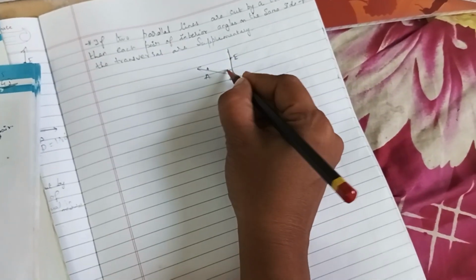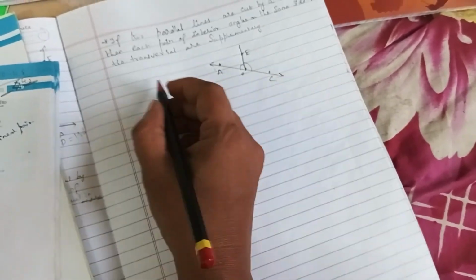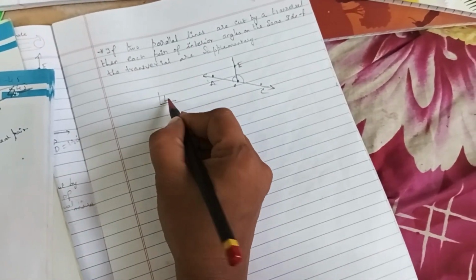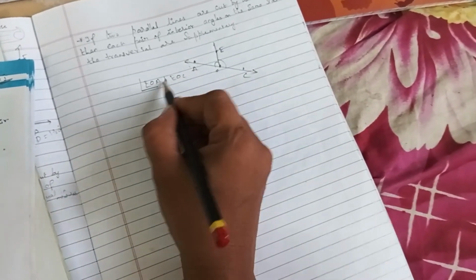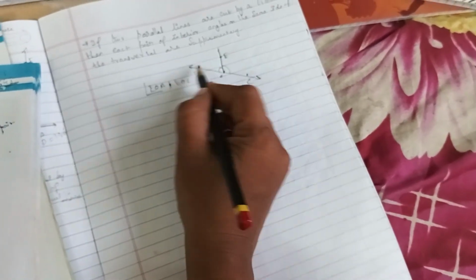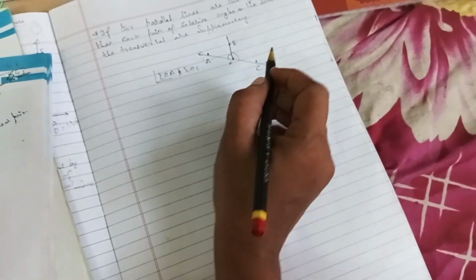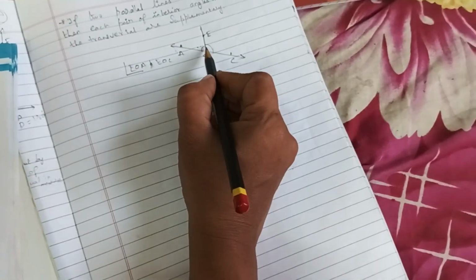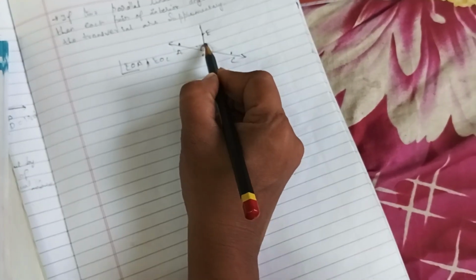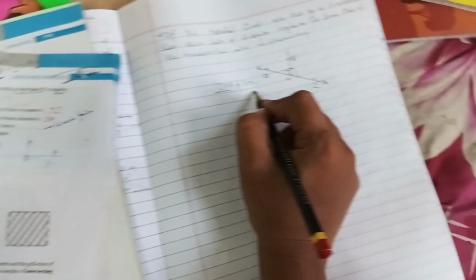Here less than 90 degrees, here greater than 90 degrees, but the sum should be 180 degrees. The angles EOA and EOC are unequal supplementary angles. Is it clear? These two angles are not equal, one is less than 90 degrees, one is greater than 90 degrees. So this is the unequal supplementary angle.